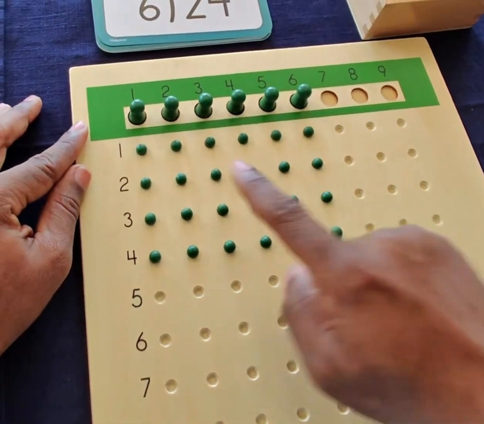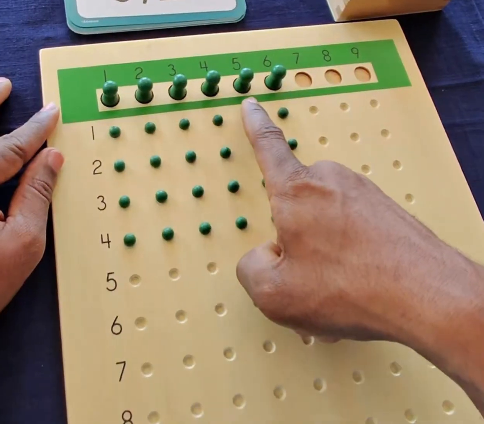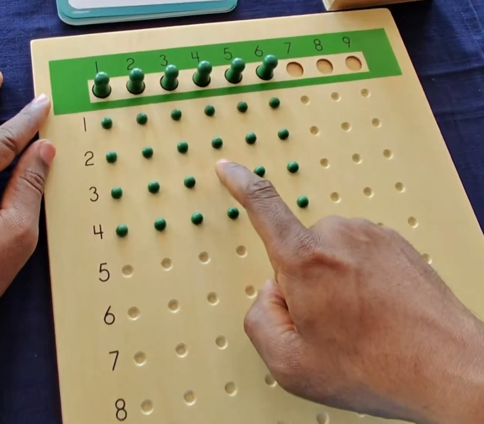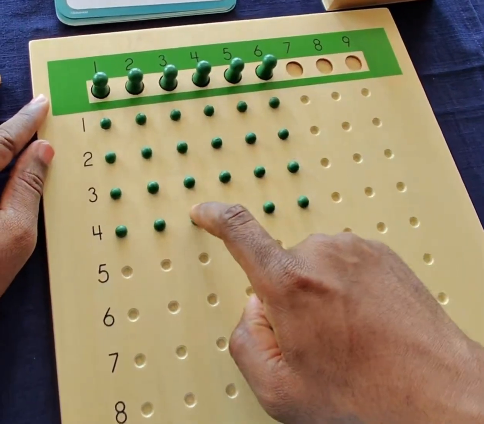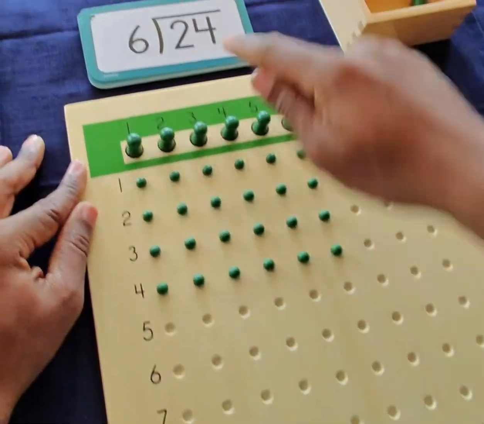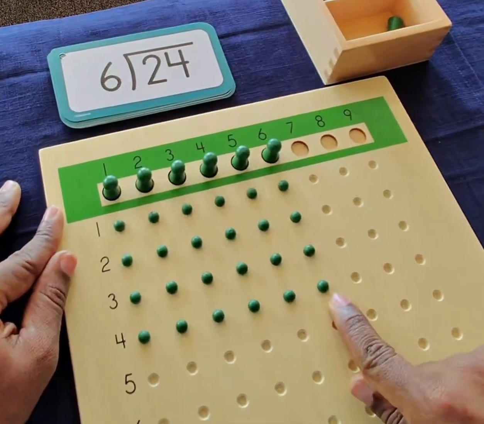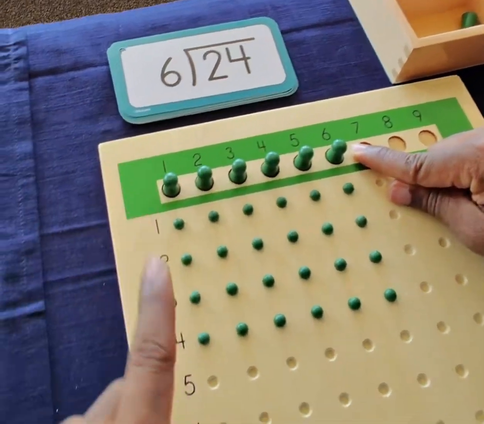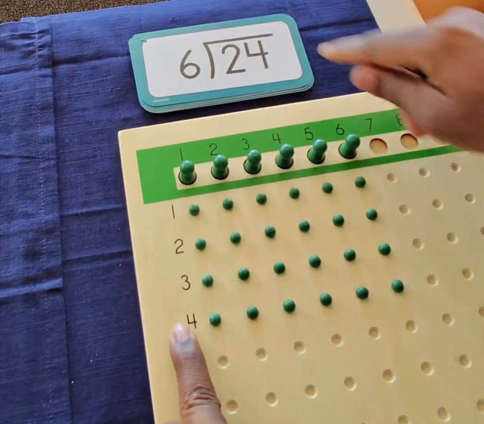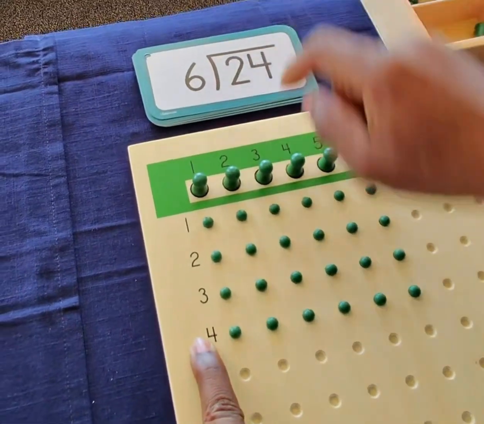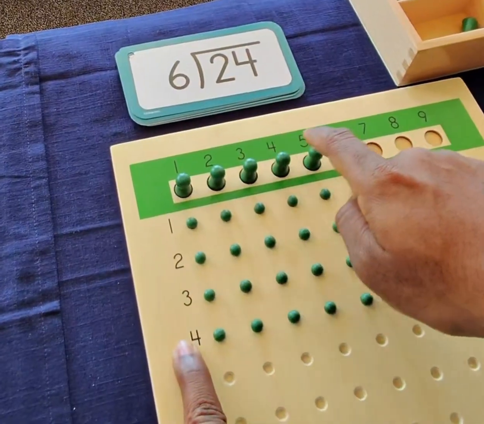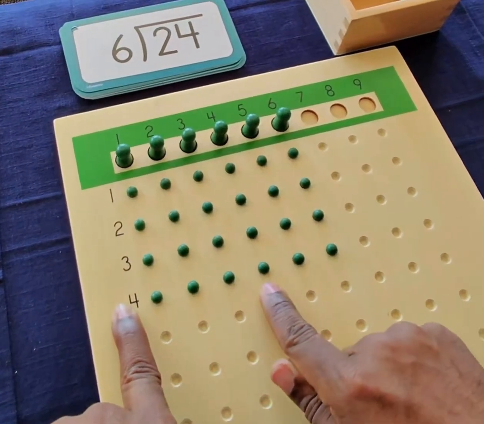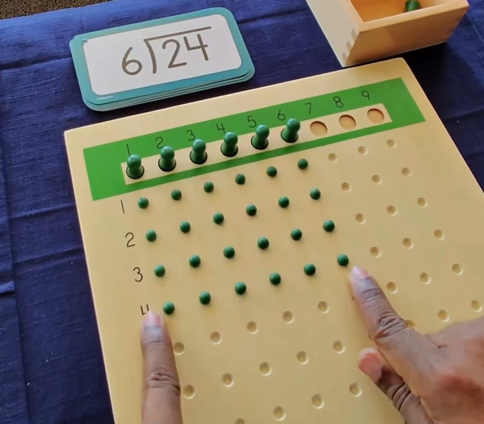Okay, let's count it up. Okay, the dividend divided by the divisor equals the quotient, right? That would be 4, okay? So each child gets 4 cookies, okay?